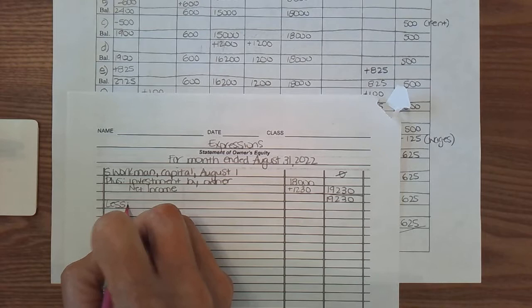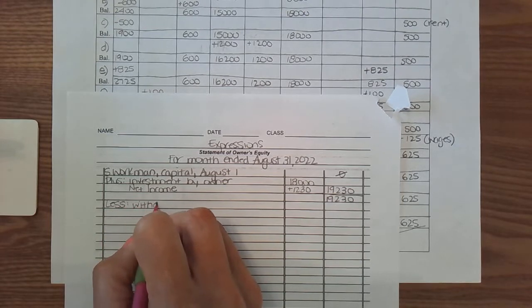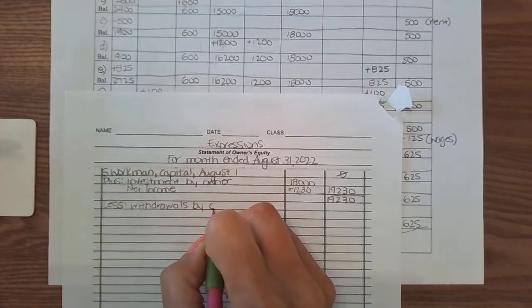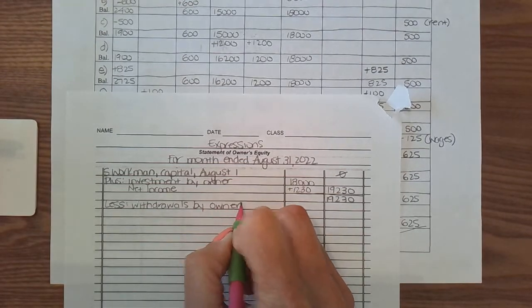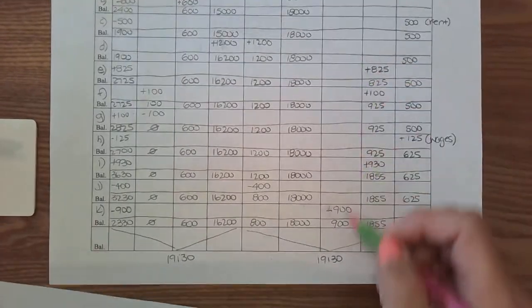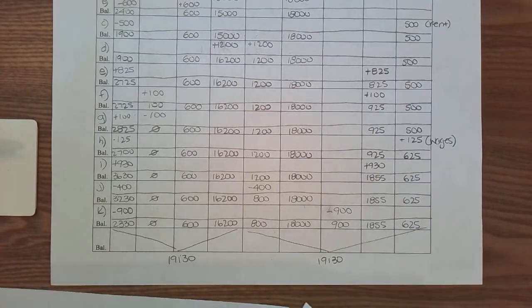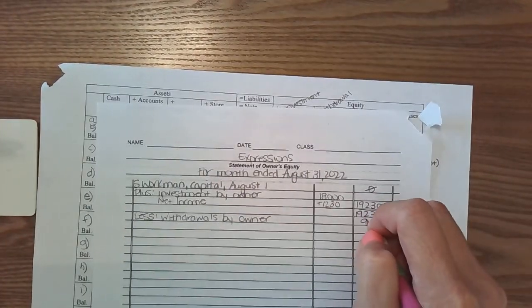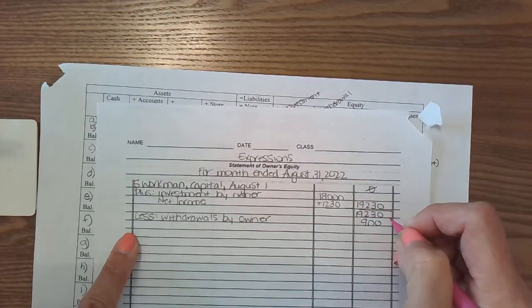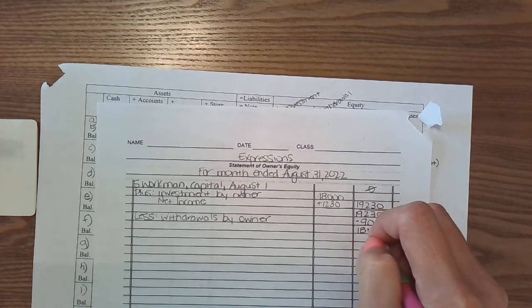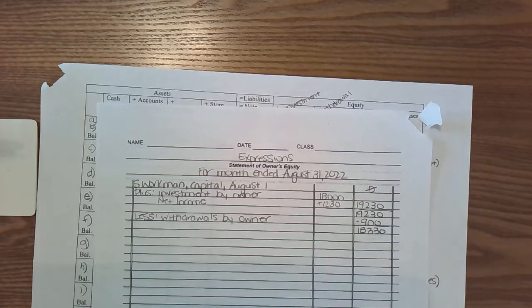less withdrawals by owner. And here's where we're going to look in our drawing column and our accounting work, and we had a total of 900. We're going to put that in the far right column, 900. Less, we'll subtract this, and we get 18,330.